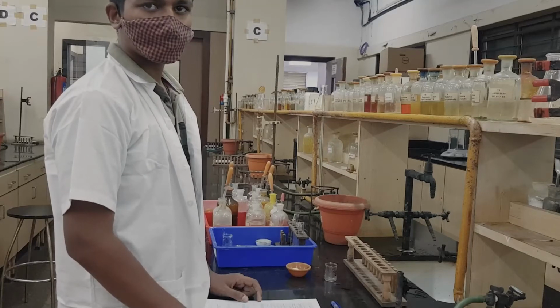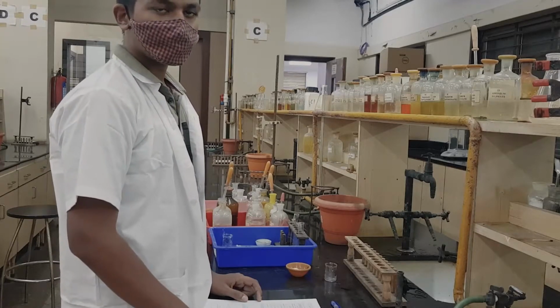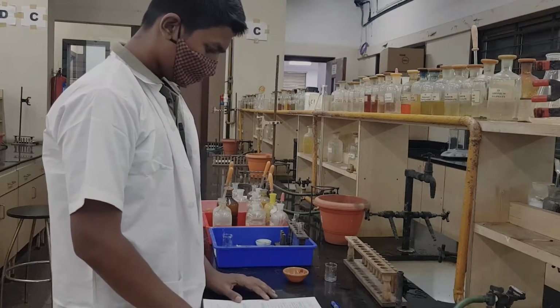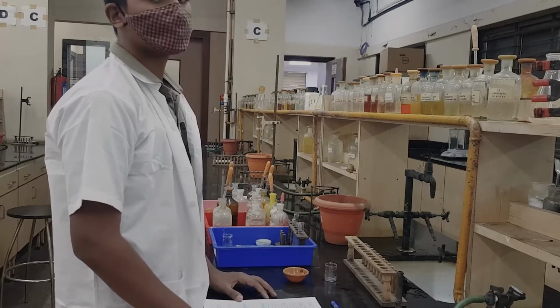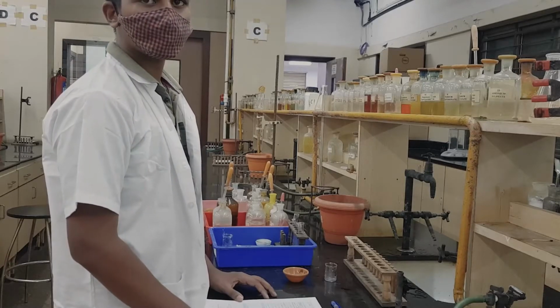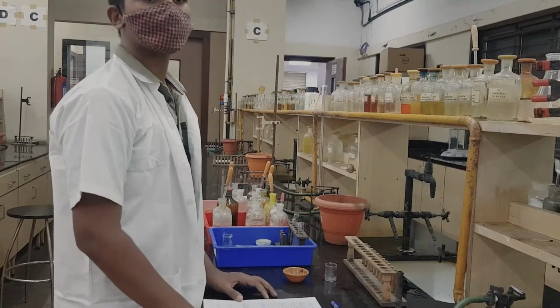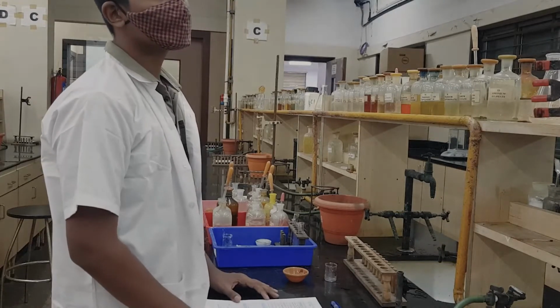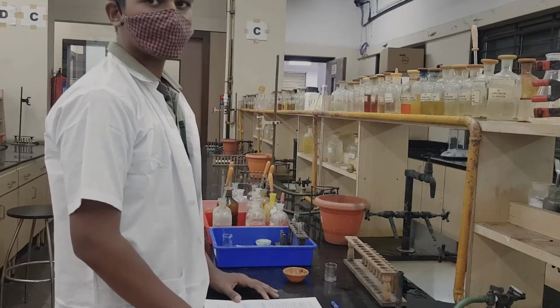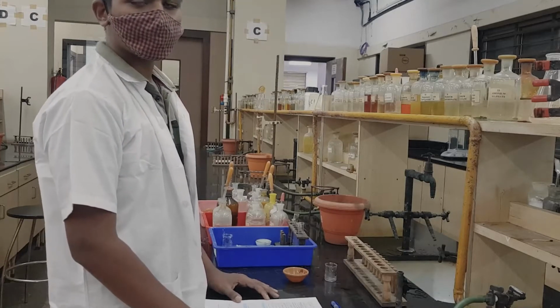Basic mixture analysis means analysis of two cations from the mixture. In 11th standard you have done salt analysis, where you detect a cation and an anion from the mixture. Now this year we are going to have mixture analysis, which is basic and acidic.